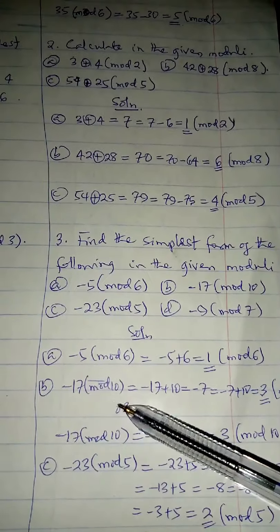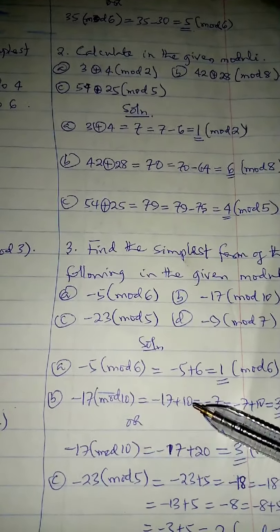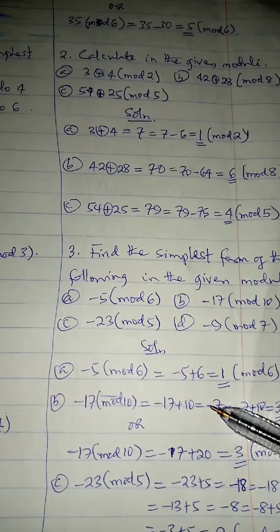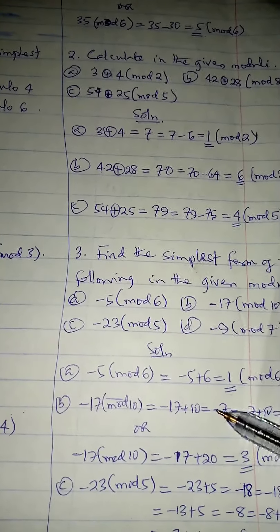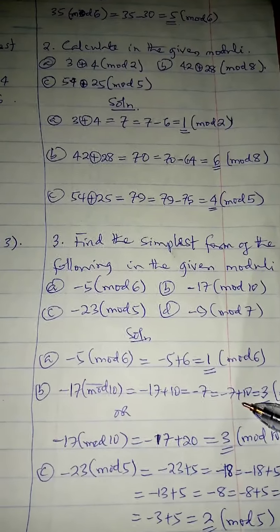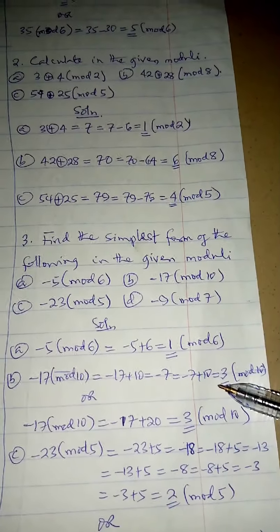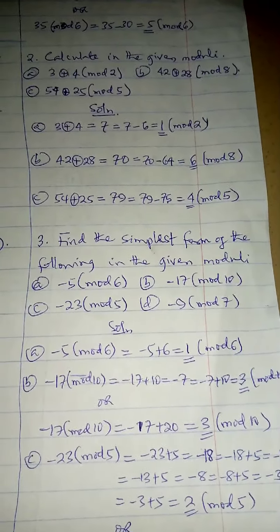For minus 17 in mode 10, when you add 10, it will be minus 7. You cannot stop because it's still negative. You add 10 again, then you have 3. Now the 3 is the answer. It's less than mode 10.